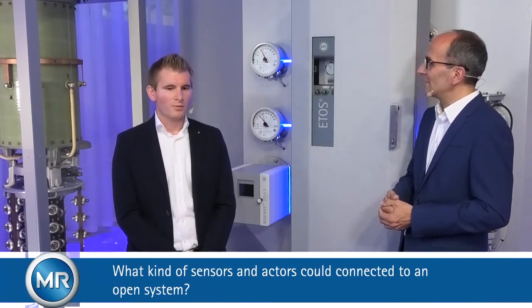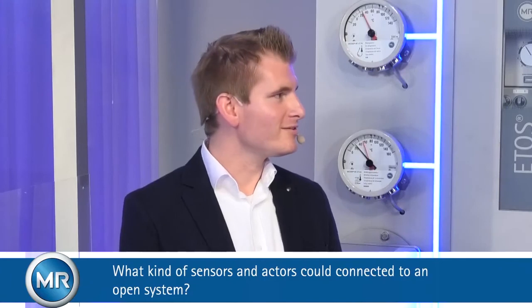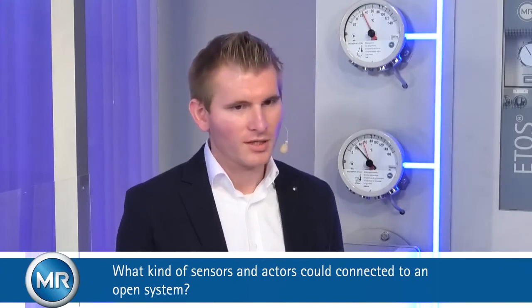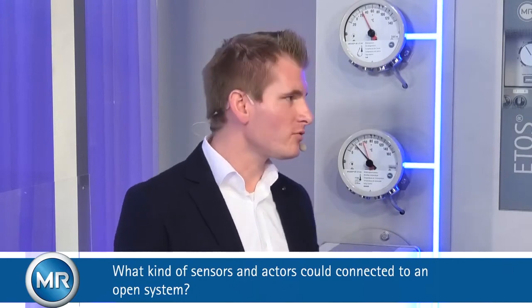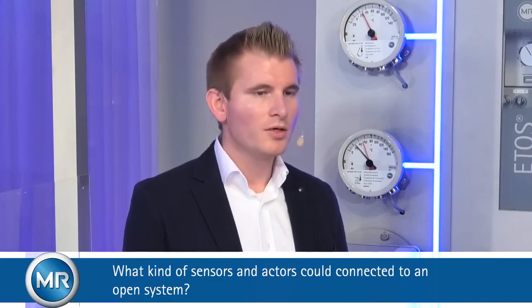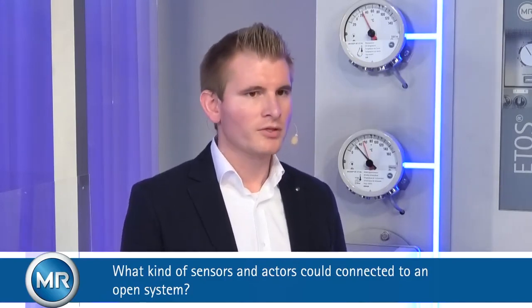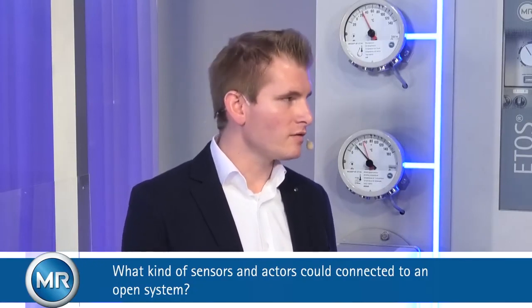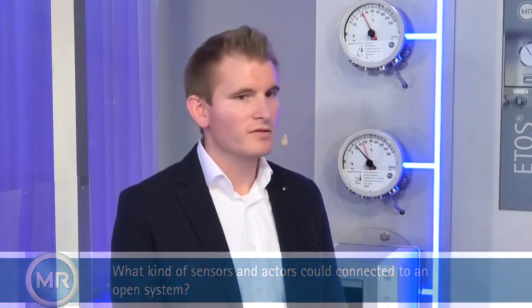Well, I would make two clusters. Let's say the common sensors we all know, or all customers know around the transformer, like you mentioned. You are able to connect them in two ways. Your ETOS is equipped with an MR sensor bus, which is nothing else than a Modbus RTU connection, supported by the most common sensors.